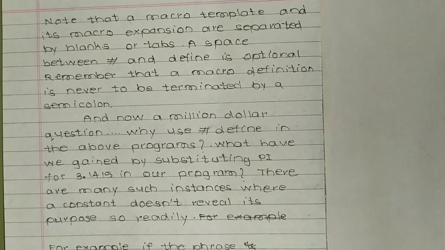And now the $1 million question: why use #define in the above programs? This is a very interesting question. What do we gain by substituting PI for 3.14 in our program? There are so many such instances where a constant doesn't reveal its purpose so readily.